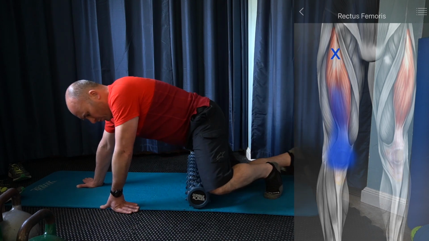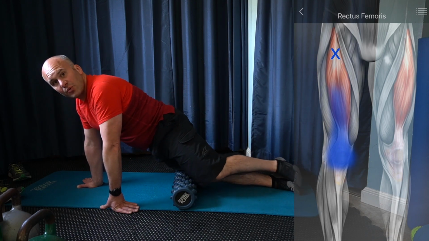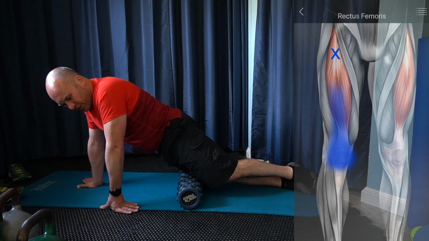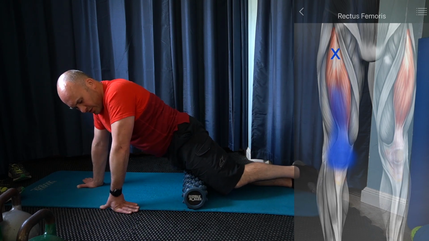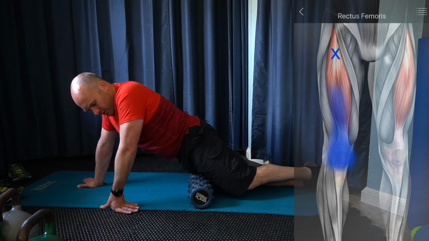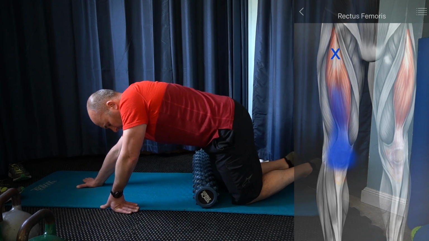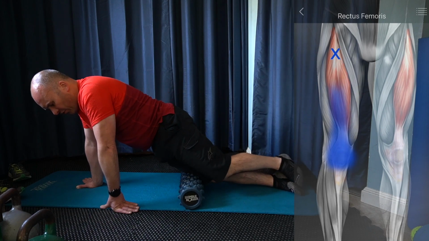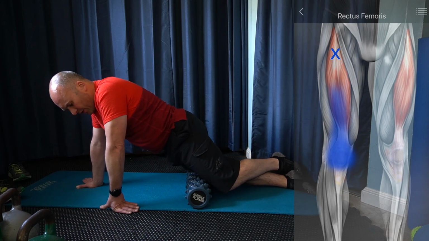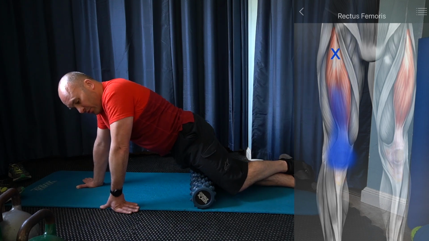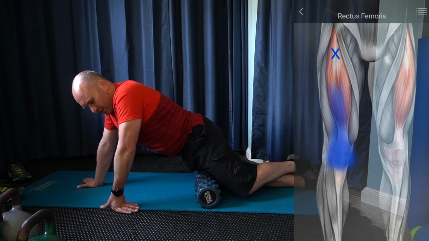And this is the sort of thing you want to try and do daily, especially if you do activities daily such as cycling or running. It's a good idea to try and keep these muscles nice and loose. And you might find that one side is tighter than the other, depending on other activities. So try and spend the time on the one that actually feels the tightest.